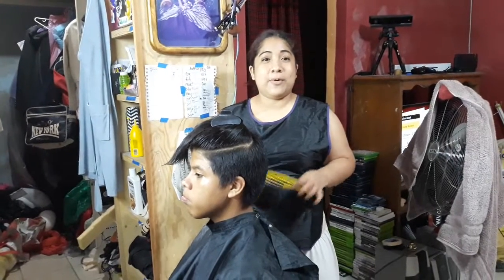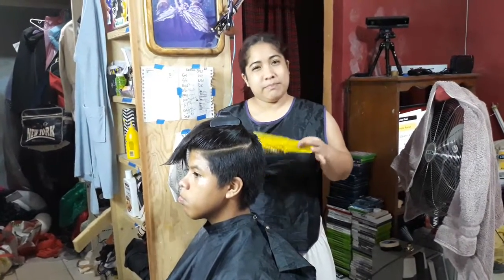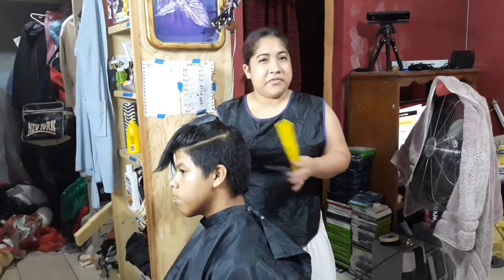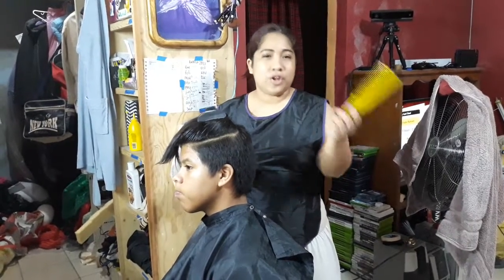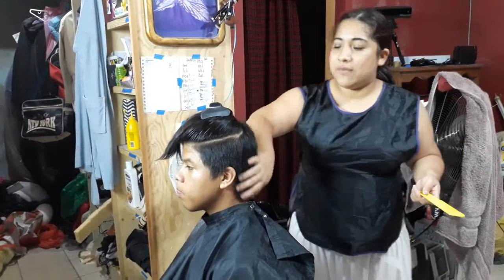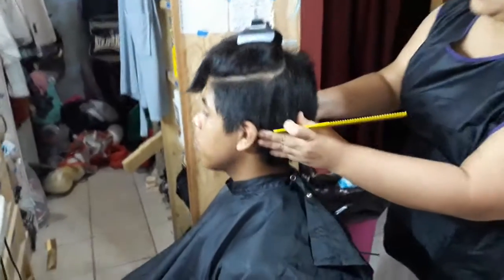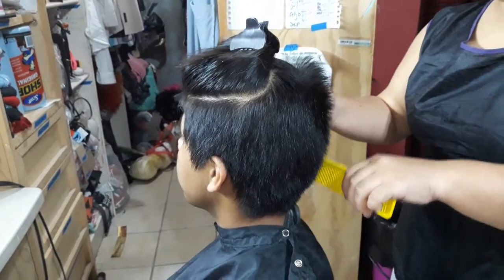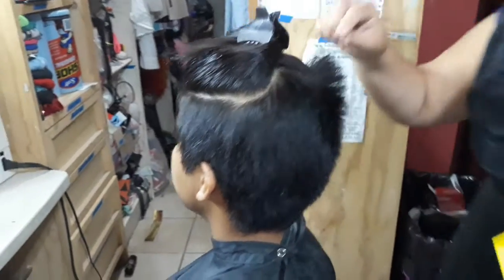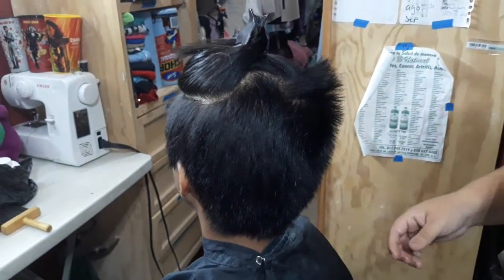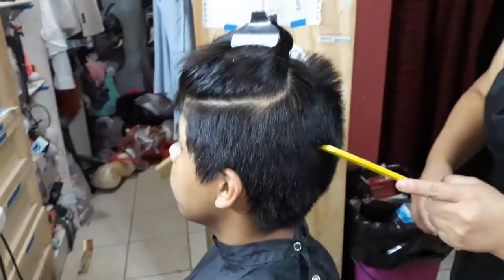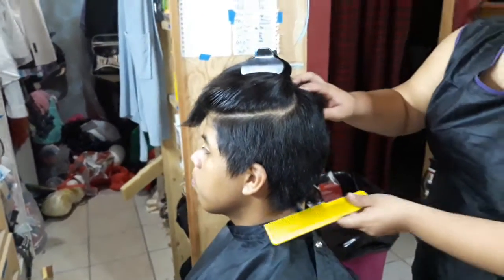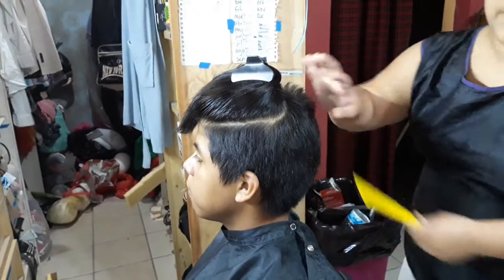Hi, today I'm going to show you how to do a basic skin fade, a fade, whatever you want to call it. You're going to learn to fade. Alright, so I have my model here, and as you can see, he has a very significant amount of growth. So what I'm going to do is a normal fade starting here, and I'm going to fade it from the skin up here. And I'm going to show you how we're going to get started.